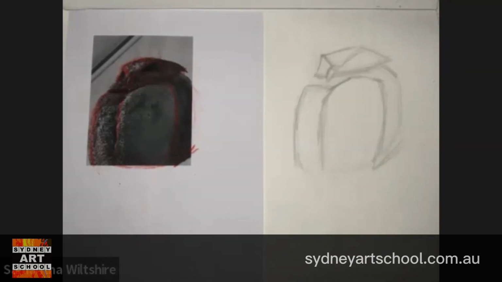What I'm doing now is I'm continuing to go in and correct anywhere where I think the detail might be slightly off, anywhere where I think the shape might be off. I'm also cleaning up, if I need to, any of my construction lines on the image itself to make sure that I'm also happy with those shapes.